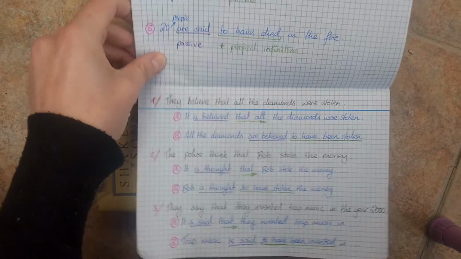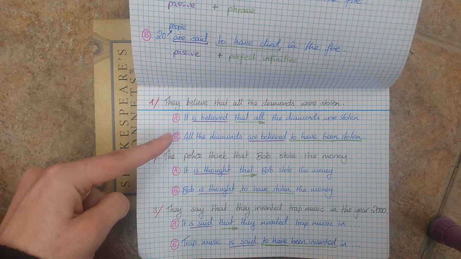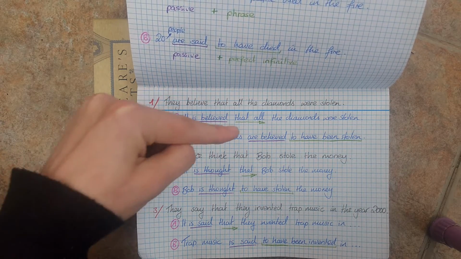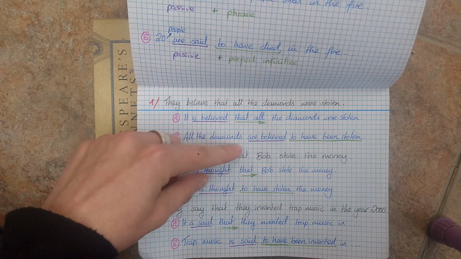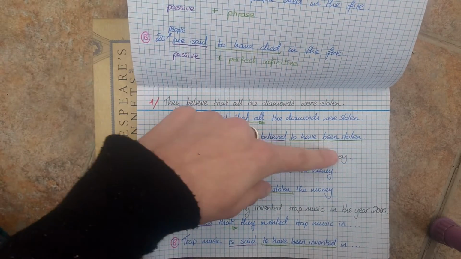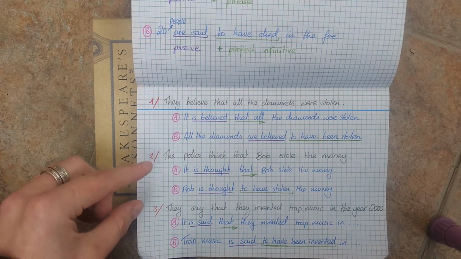Okay, here we go. Again, they always have the two possibilities. They believe that all the diamonds were stolen. It is believed that all the diamonds were stolen. All the diamonds are believed to have been stolen. This perfect infinitive, okay, that we need to use.